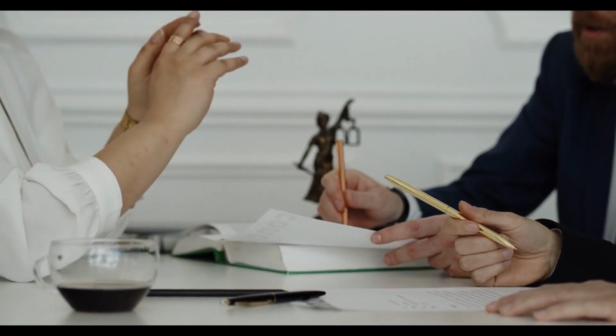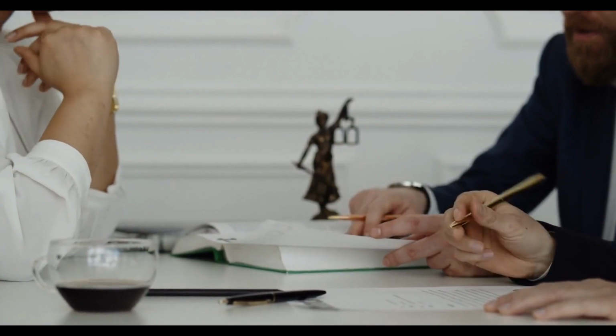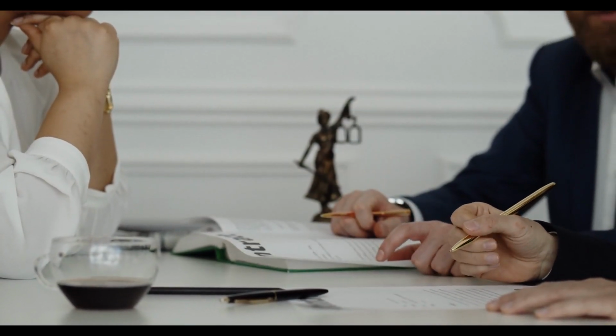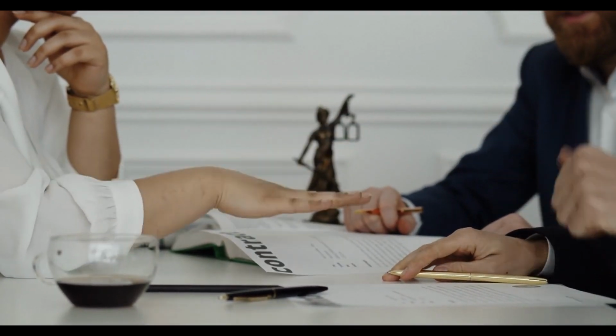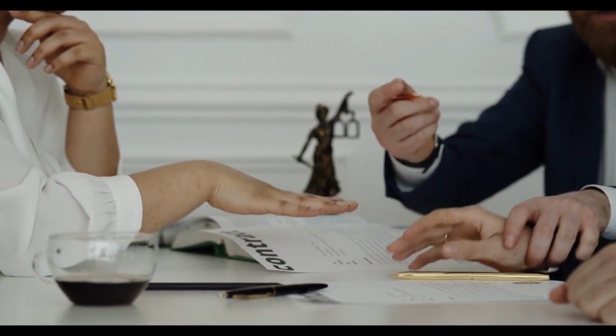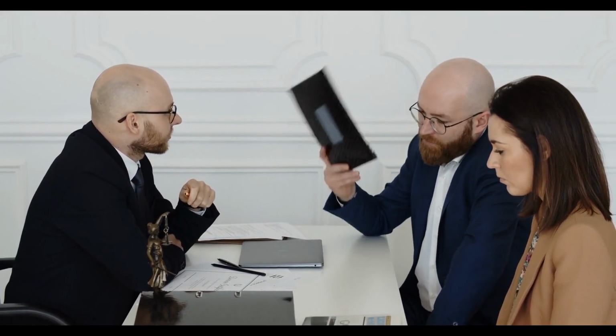Avoid common dissolution mistakes like skipping the formal vote, failing to notify creditors, ignoring tax filings, overlooking out-of-state registrations, or not maintaining proper records of the dissolution process. Properly dissolving your New York LLC protects you from ongoing liabilities and obligations.